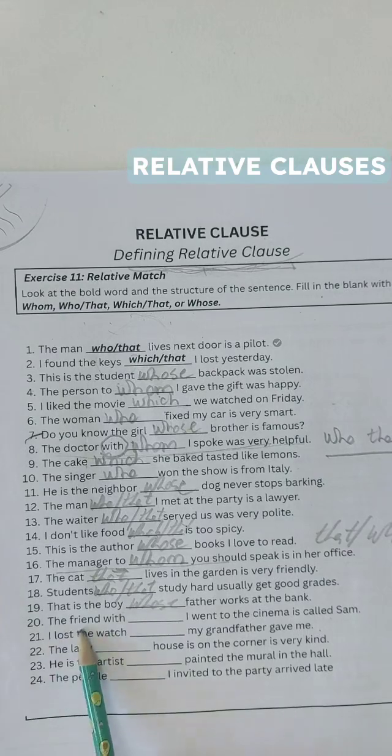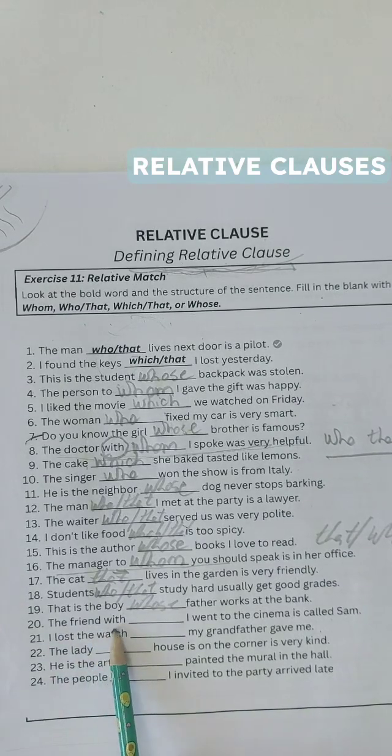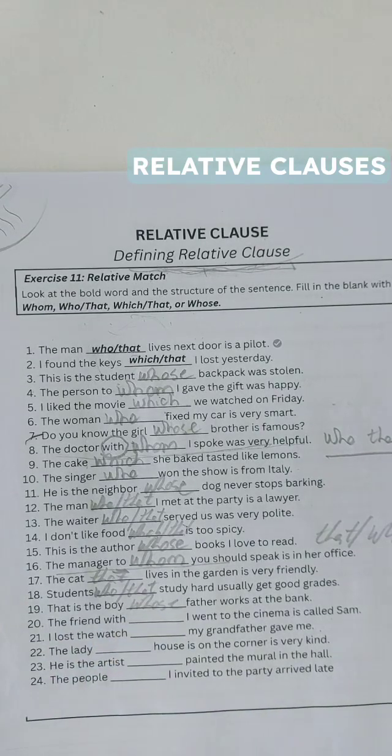Number 20, the friend with, the friend with, well done, Shabani. Color with verb, exactly. Mindel, it's whom, right?